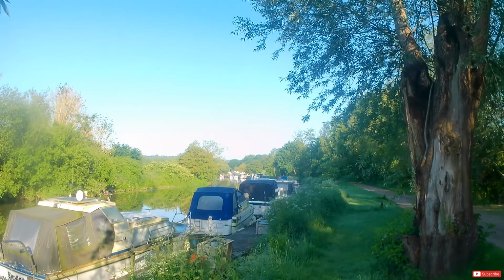So with the tree captured, I thought I'd take a walk alongside the river because there's one other subject I want to try and capture today. But first things first, breakfast. And the subject that I had in mind were these, boats.